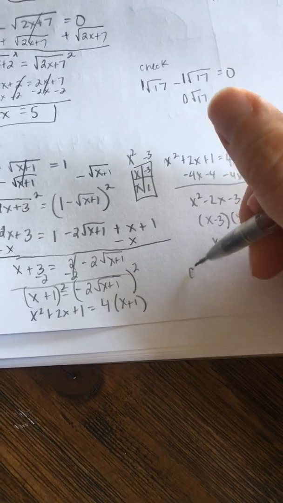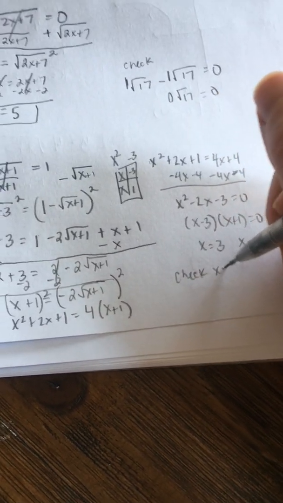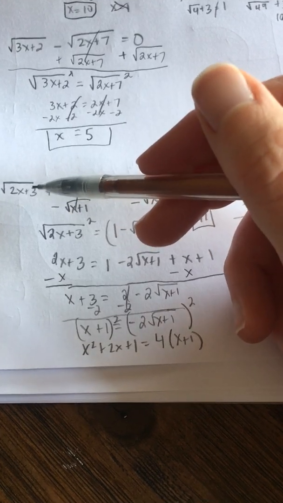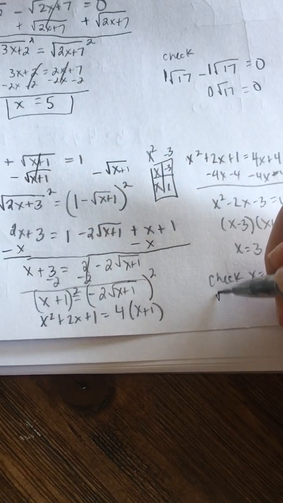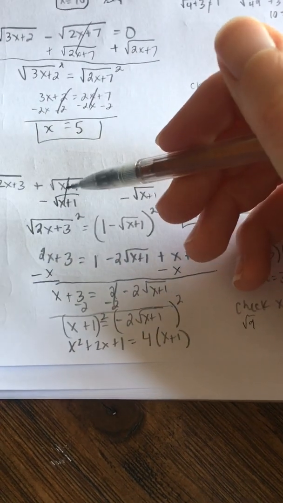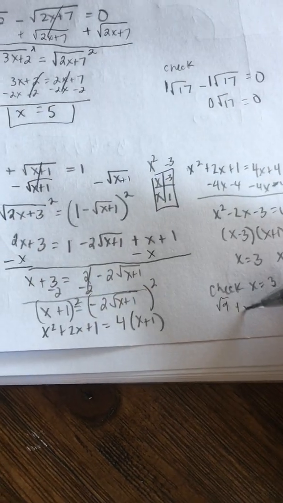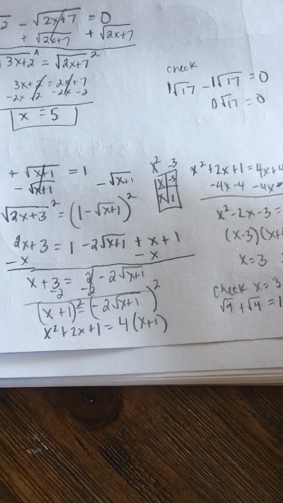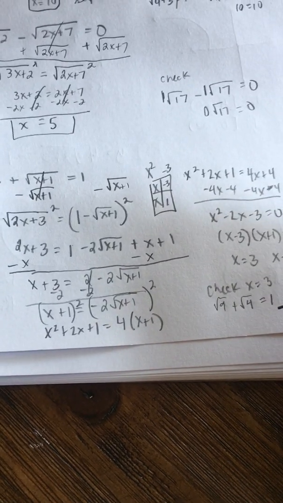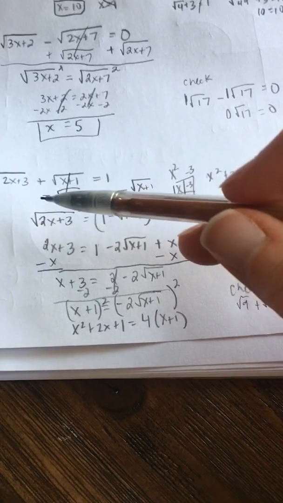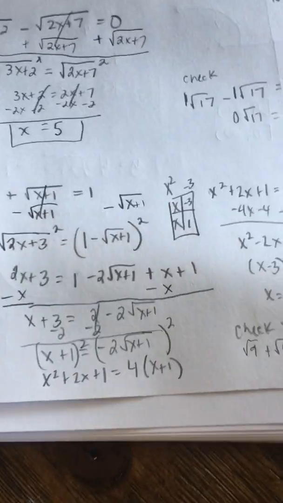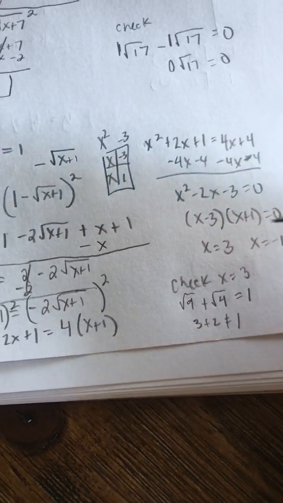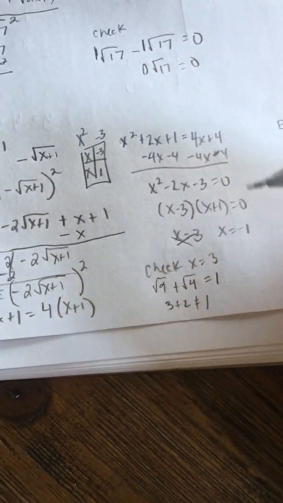So checking 3. Let's see. 3 here is going to be 6, square root 9. 3 here is going to be plus square root 4. And then does that equal 1? And this is checking 3. And so I end up with 3 plus 2, which does not equal 1. So 3 is extraneous, get rid of that.